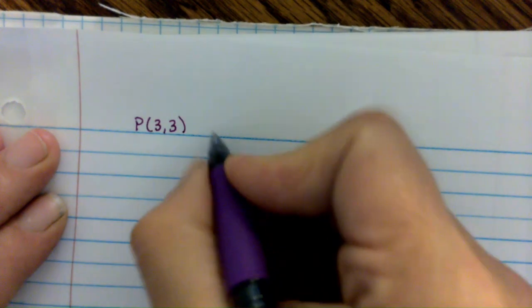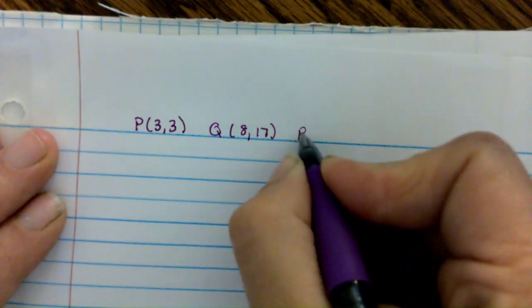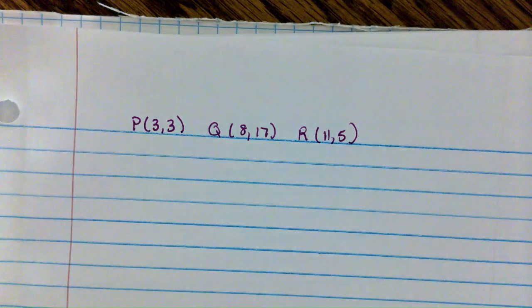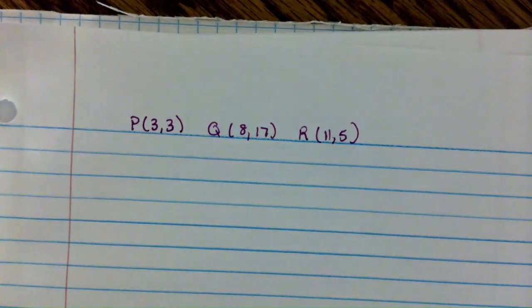So they might also ask you to verify. If I gave you the coordinates of the vertices of a triangle, they might ask you, does this create a right triangle or not? So you could graph it, yes, absolutely.